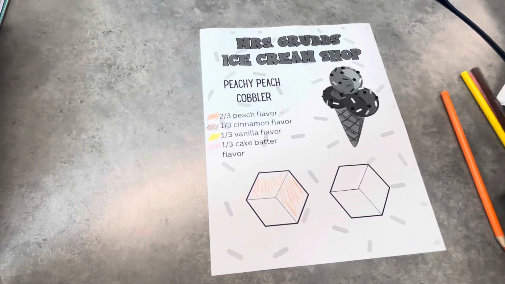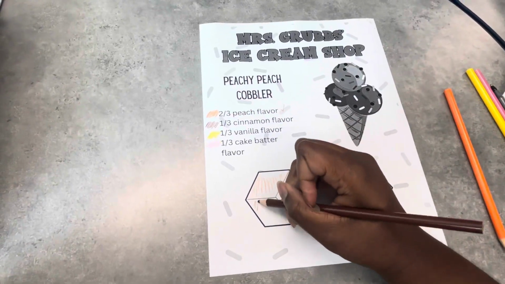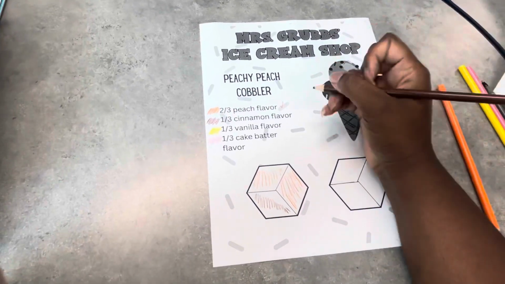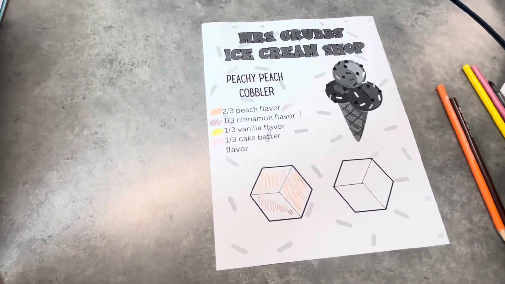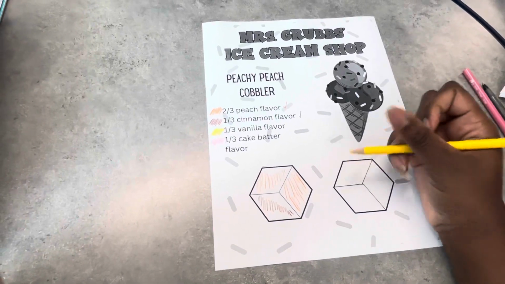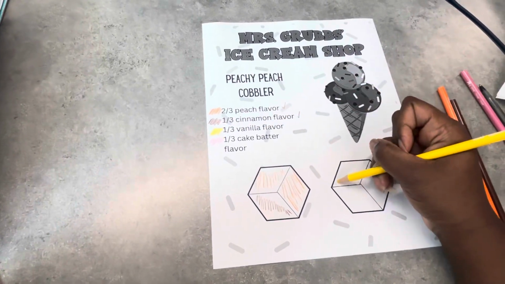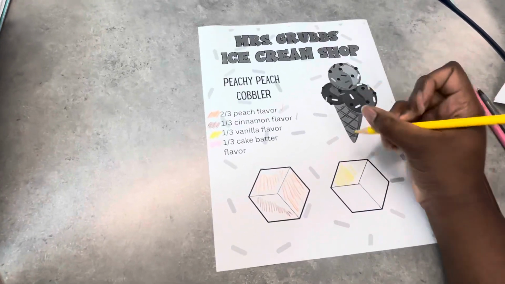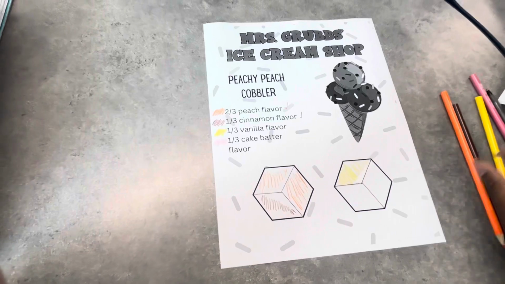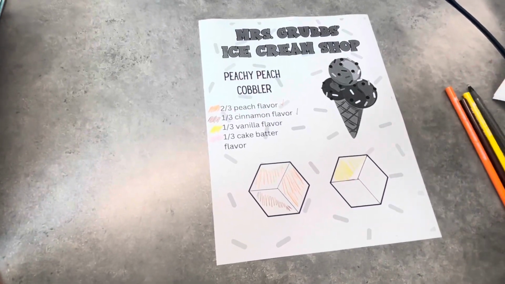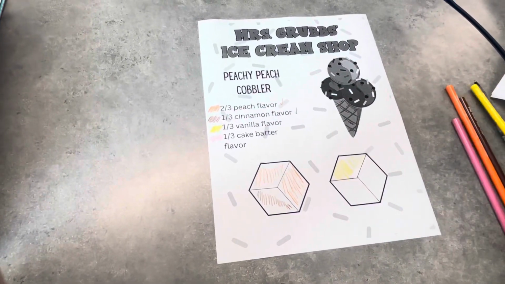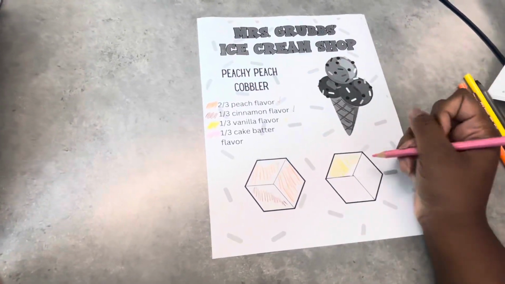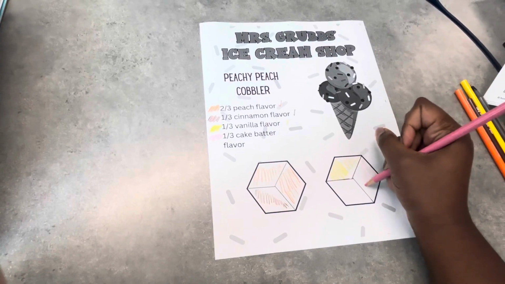So I just did my peach flavor. Next up, I have 1/3 of cinnamon flavor. So I'm going to shade in 1/3 of cinnamon flavor. Next up, I'm going to do my vanilla flavor. So I'm going to shade in 1/3 of vanilla. So I'm going to shade that in yellow. And finally, I have 1/3. Let's check off vanilla. I have 1/3 of cake batter flavor, okay? So I'm going to shade it in.